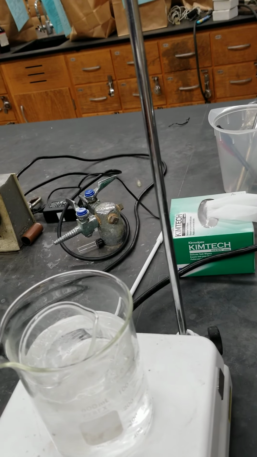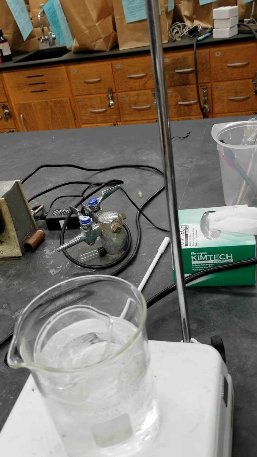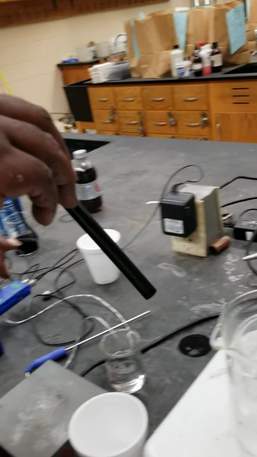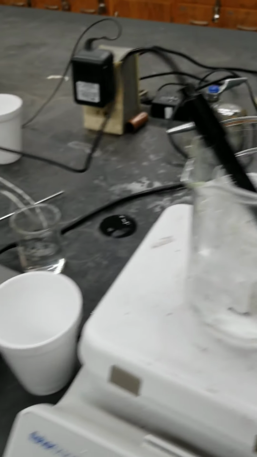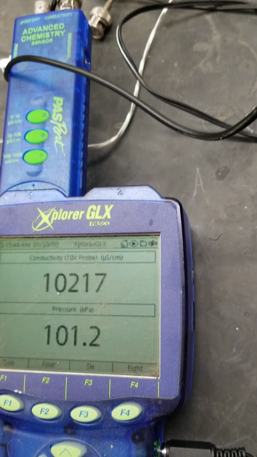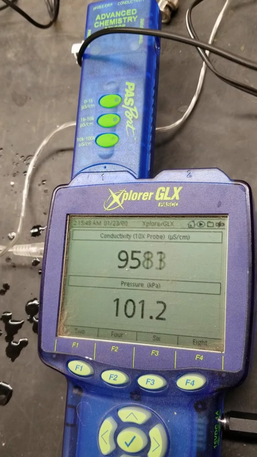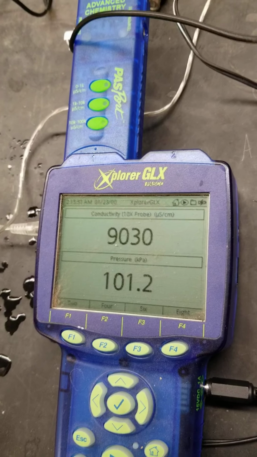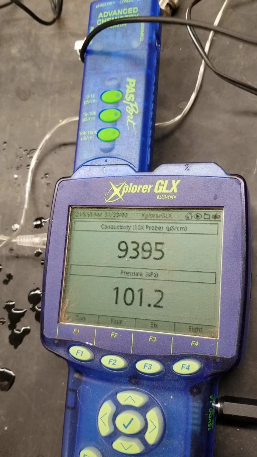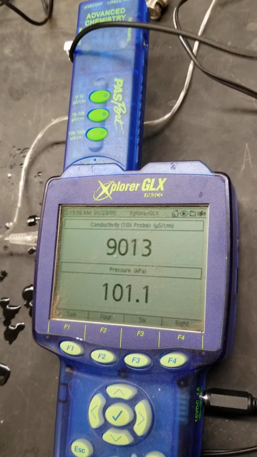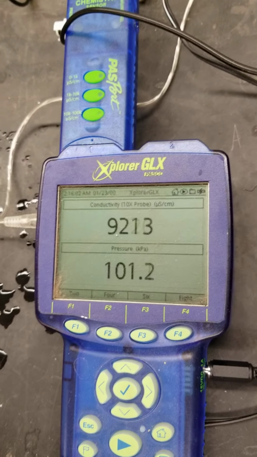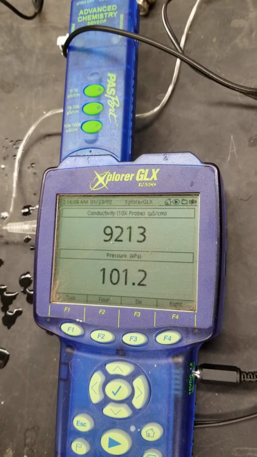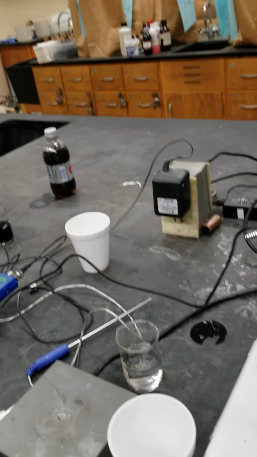And then we'll put that in a nice bath. All right, let's read that as 9230, 9230. And I think that concludes the measurements we were supposed to make.